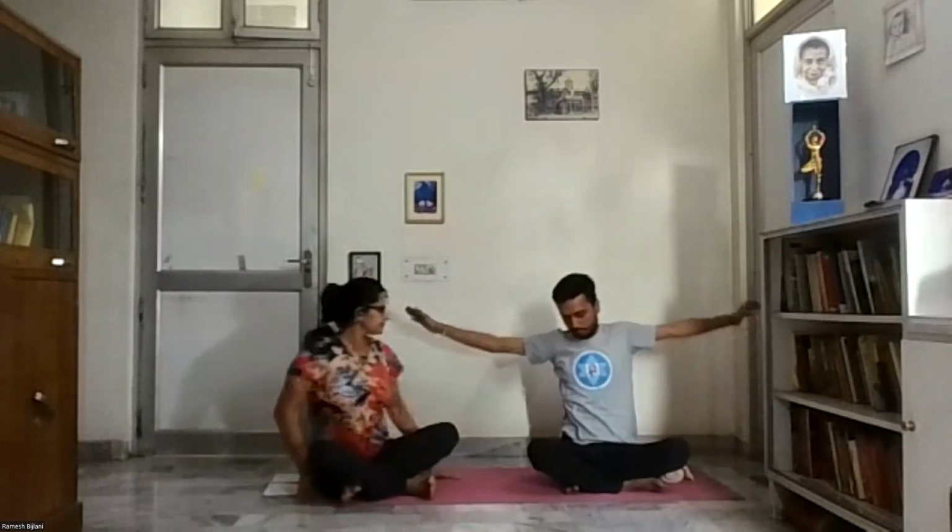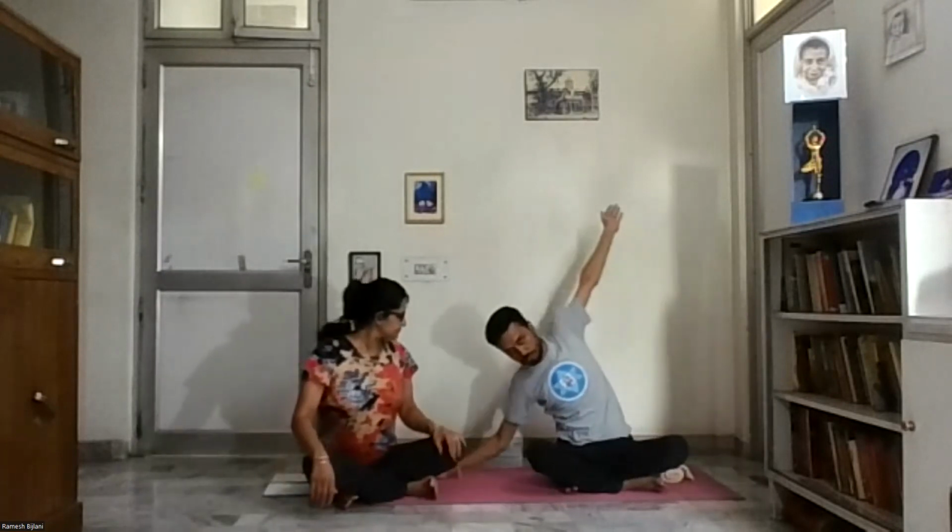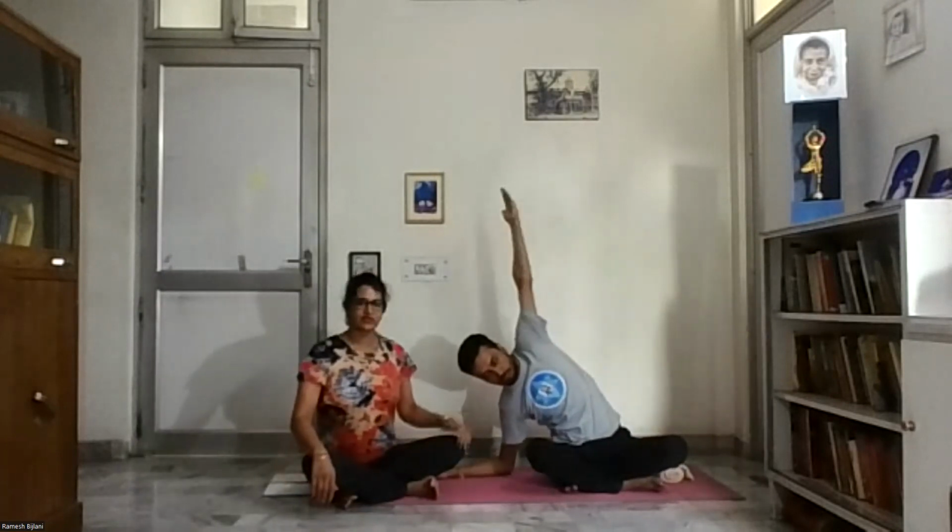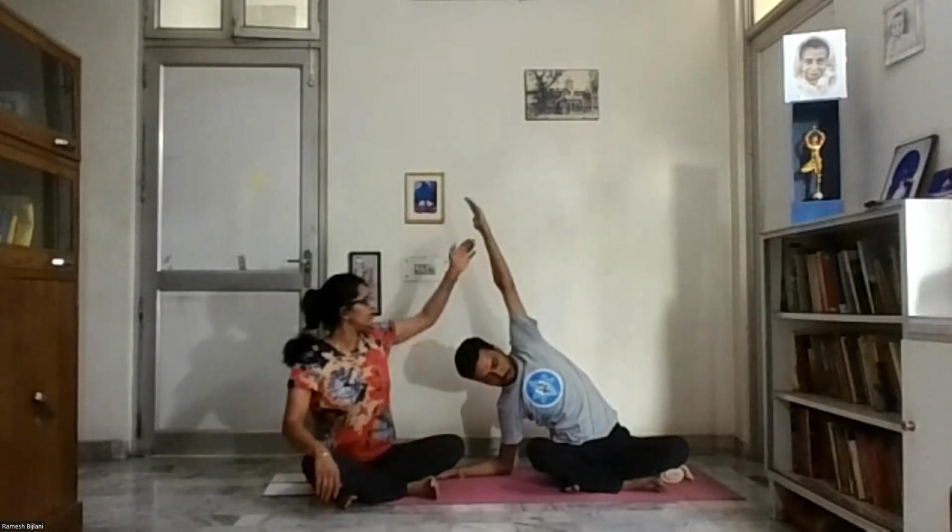Even in asana, we are also creating locks in a way. We create locks so that the prana can flow into different parts of the body. So stay, inhale, come in to the center and exhale to the other side. Very nice. Without lifting the sitting bones, really give yourself a nice stretch.